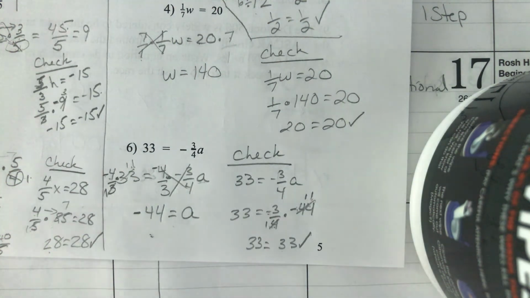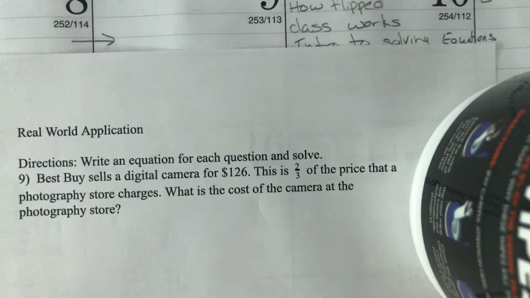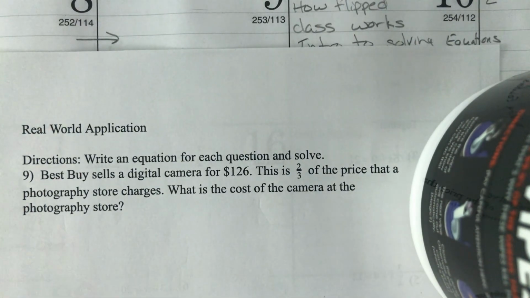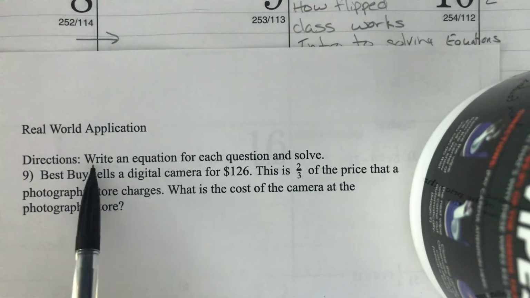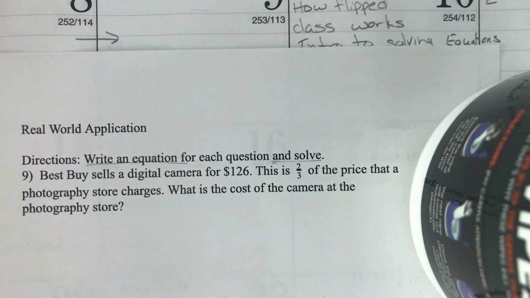Okay, last one, we've got our real world application. So remember what we talked about last time. Read the question, then go back and underline, and then reread it again. Write the equation and solve. Best Buy sells a digital camera for $126. This is 2/3 of the price that a photography store charges. What is the cost of the camera at the photography store?